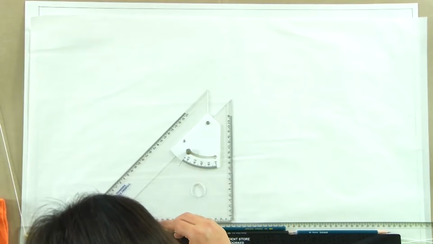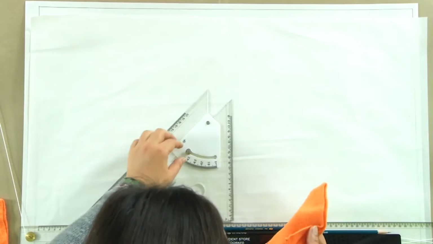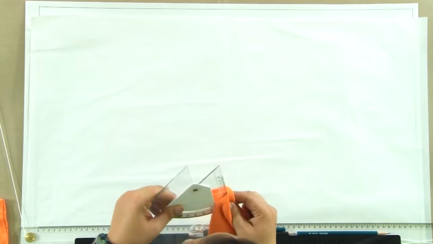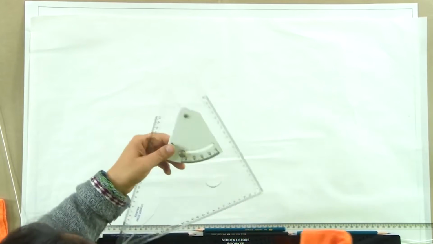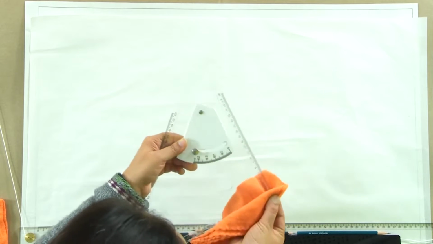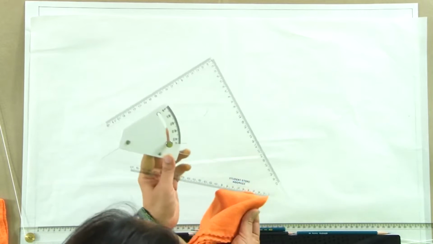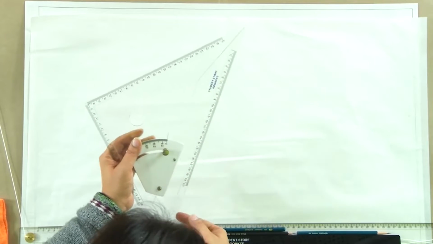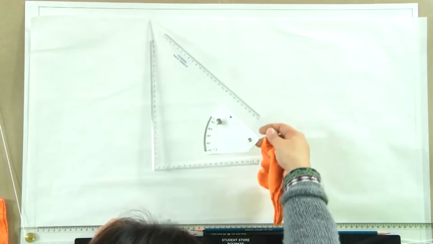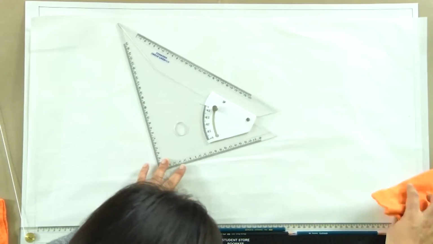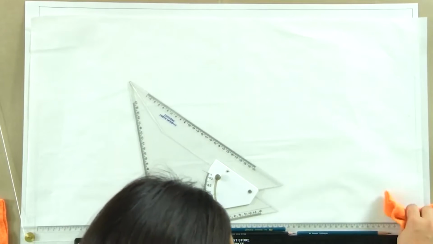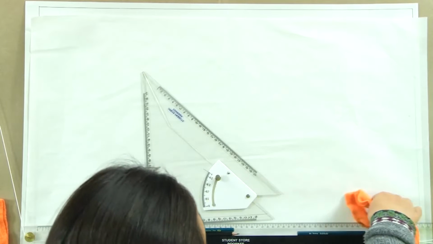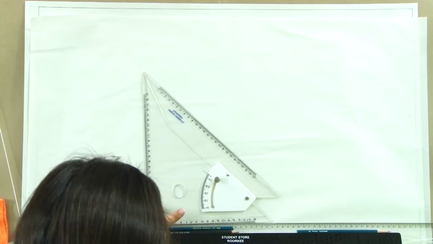Next thing that we will do when we start working on our sheet is to clean our instruments. Particularly the edges should be cleaned once every time you start working, because these edges pick up the blackness, the graphite of the pencil. So whether it be your set square or your T-pulley, we should always clean the edges, and the edges should remain clean.